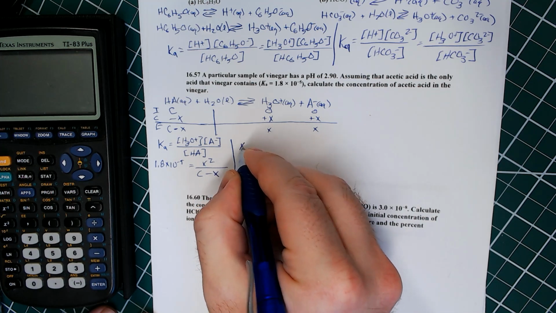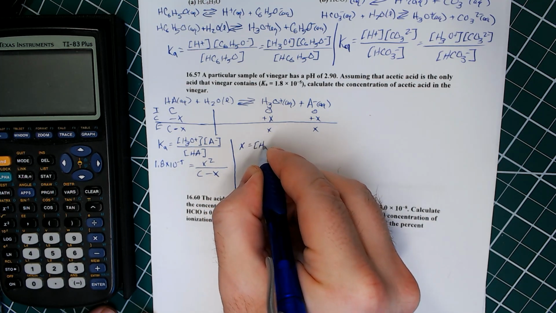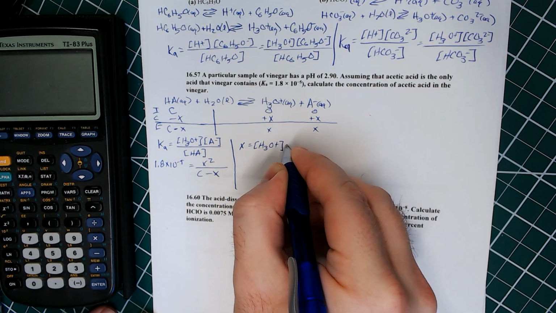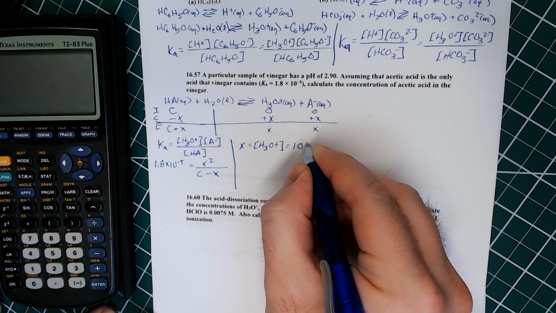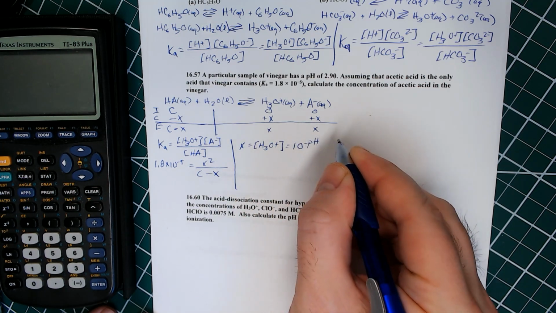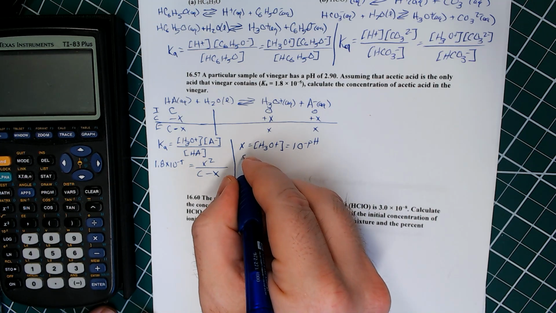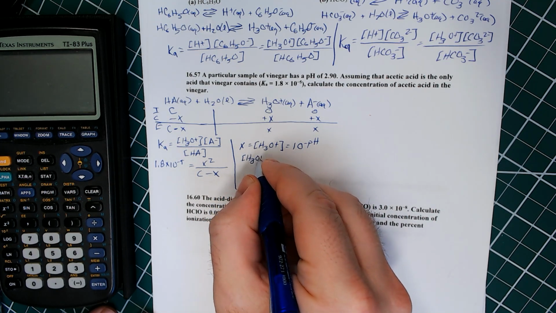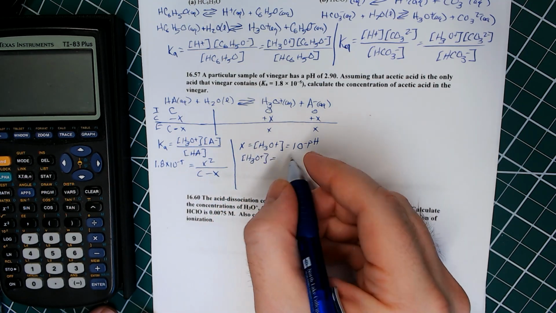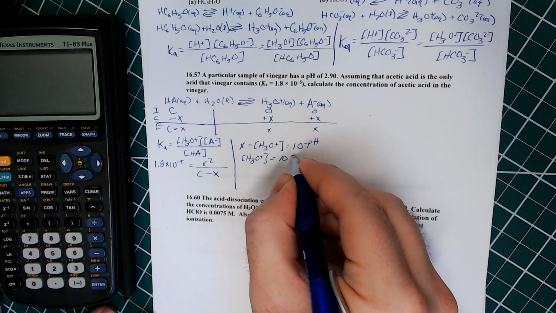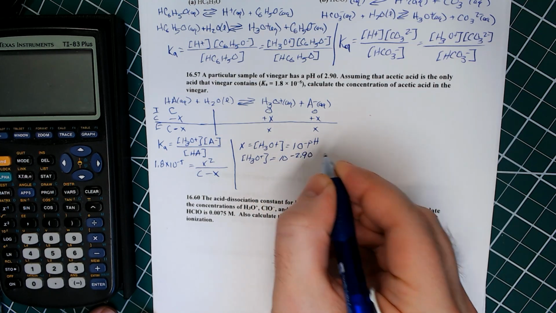So X, which is equal to the concentration of hydronium ion at equilibrium, is equal to 10 to the negative pH. That means our hydronium ion, which is also equal to X, is equal to 10 to the negative 2.90.